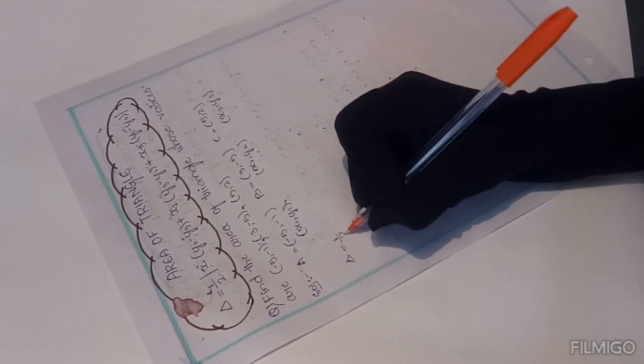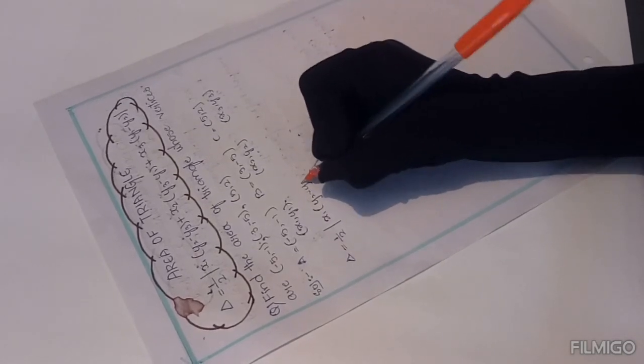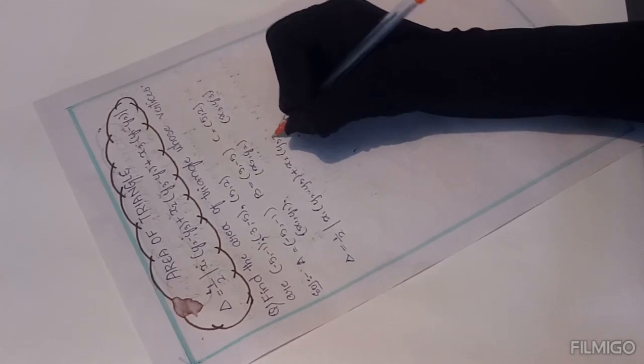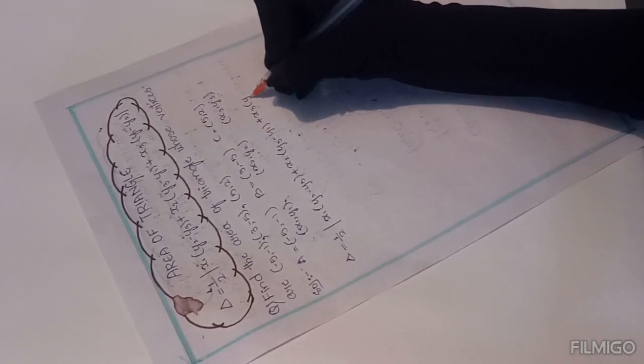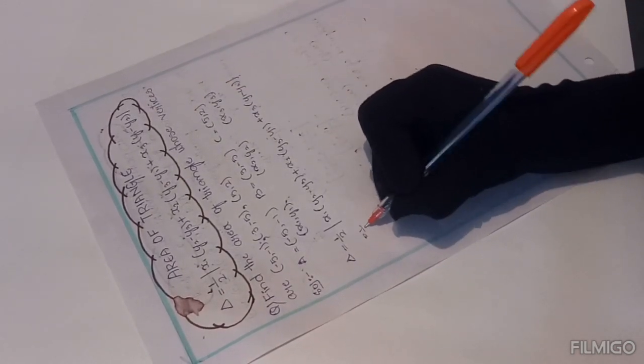Delta is equal to 1 by 2 into x1 (y2 minus y3) plus x2 (y3 minus y1) plus x3 into (y1 minus y2), which is equal to 1 by 2.